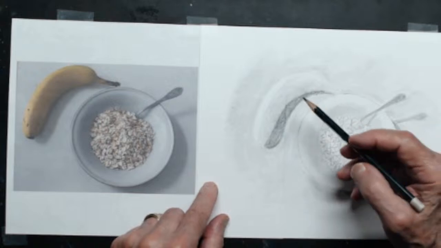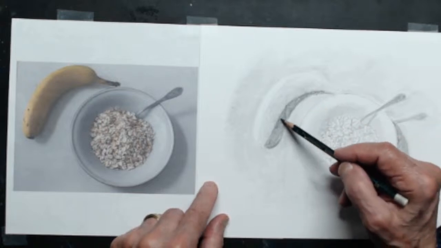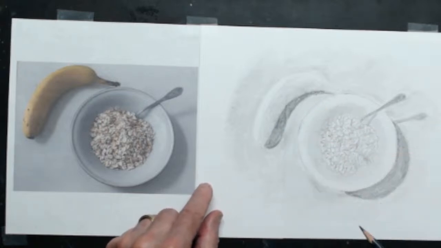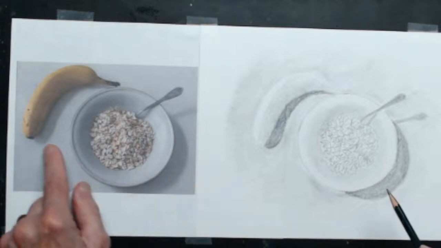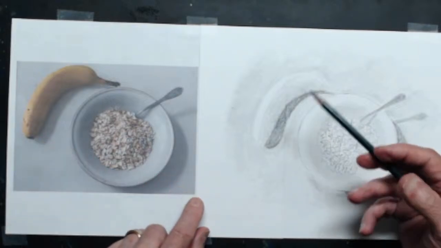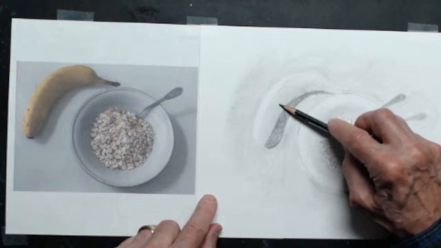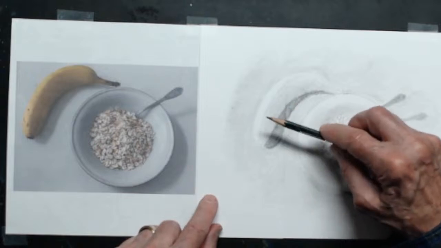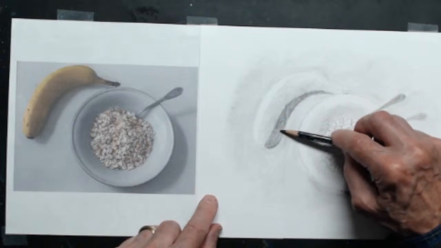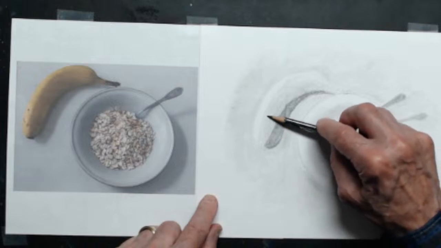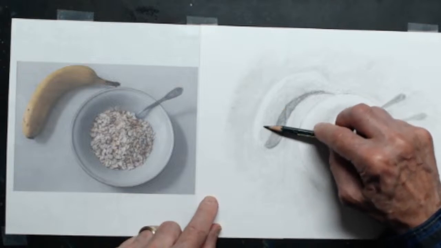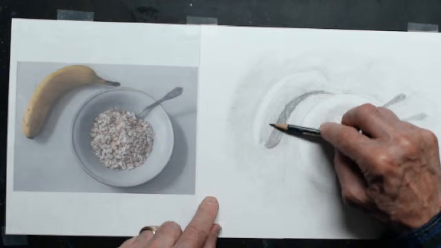And let's go back to the banana now. The banana, this shadow pattern over here, about the same as that one. I think this shadow on the banana could be a little bit darker. This shadow right here. If you look at the photograph, this is not as dark as this, but it's a lot darker than this section on the outside. So I'm going to put a little more value, a little more graphite on this section up here.